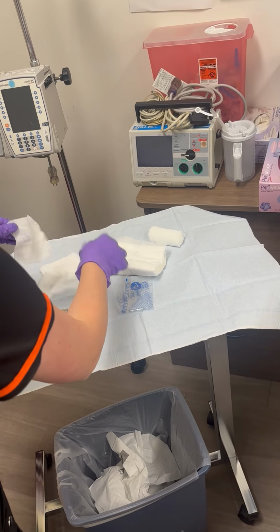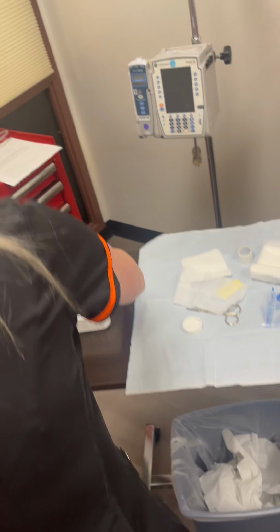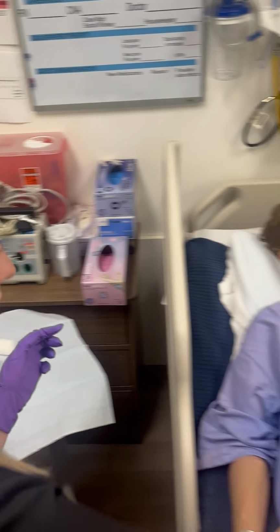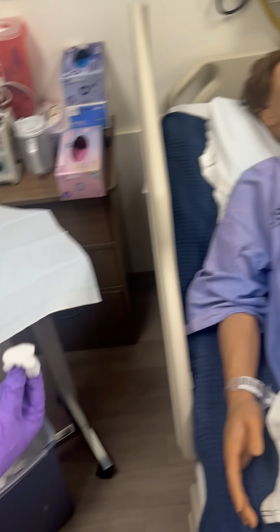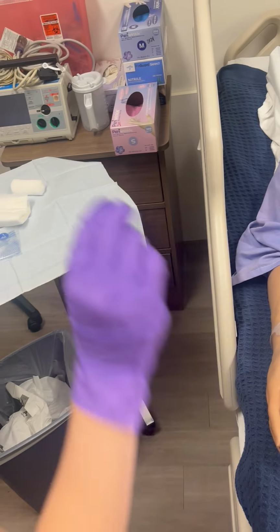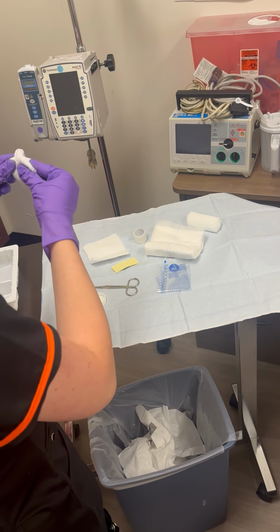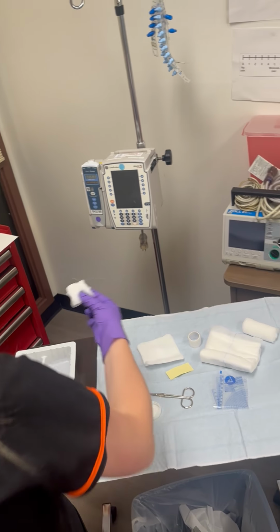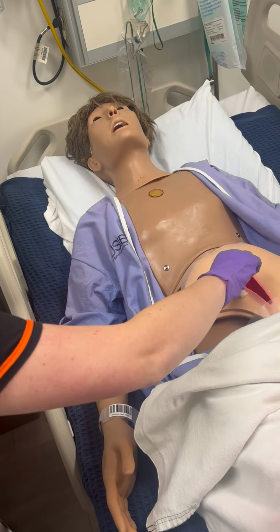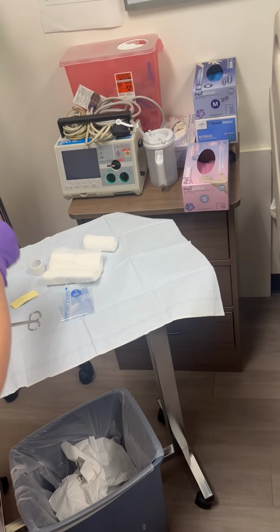I'm gonna get another one, wrap it around my finger. I'm going to dip it gently, and I'm gonna wipe it down the side, making sure that my hand is not touching the actual patient. And in there, I'm gonna get one more and prep it around my finger. I'm gonna dip that, make sure that it's nice, and clean down this side of my patient and in the garbage.